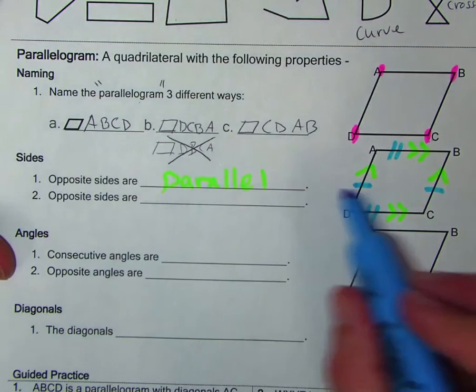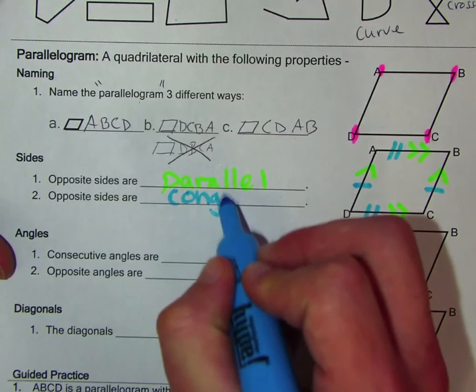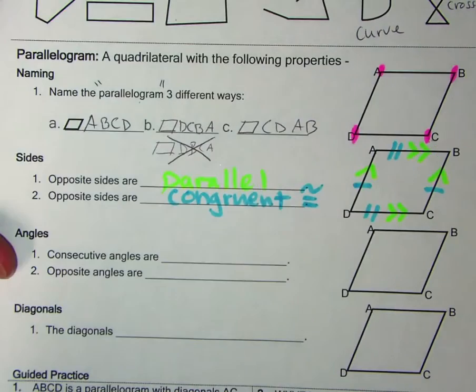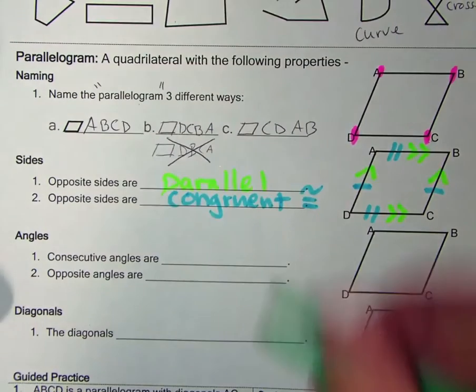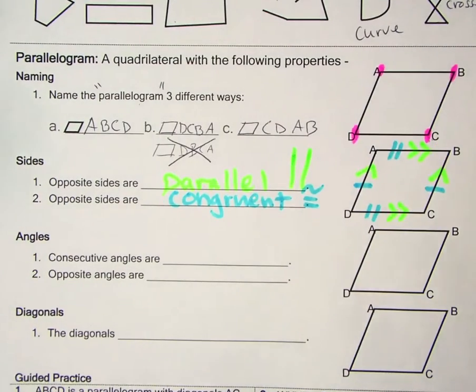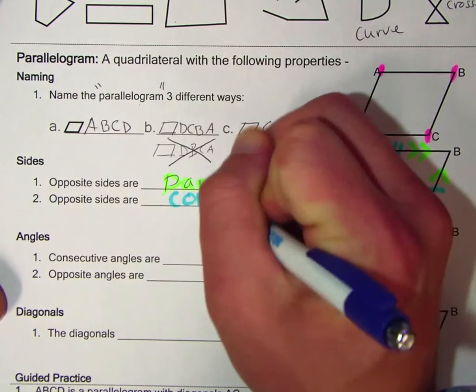So opposite sides are also congruent. Remember your symbols for congruent and for parallel. Okay. That parallel is a little rough to look at. Let me go over it in pen.